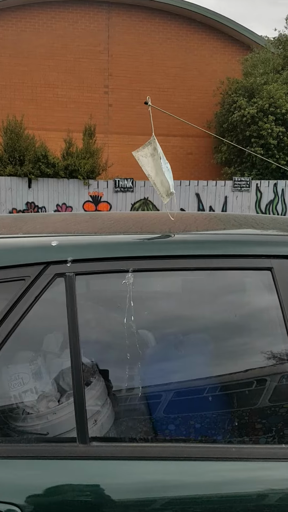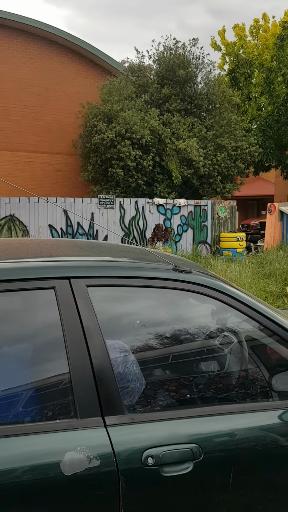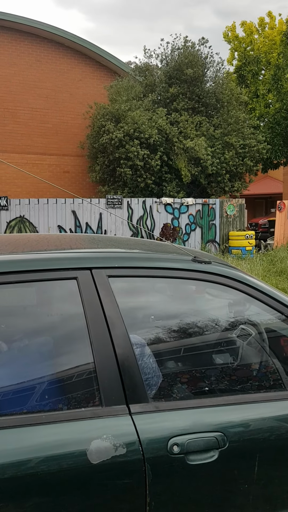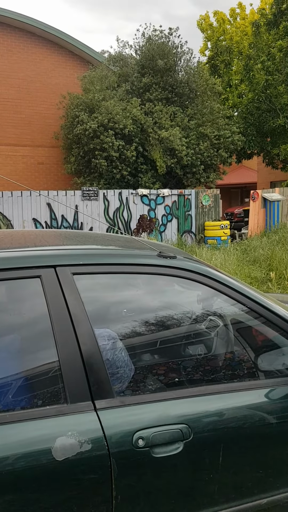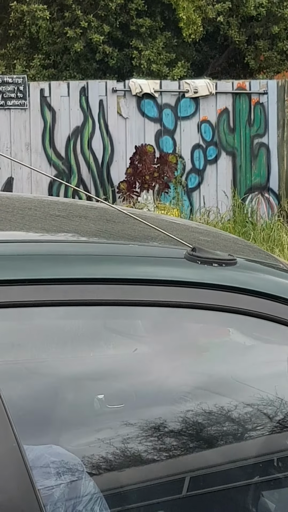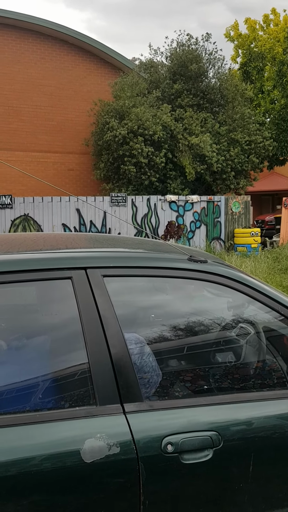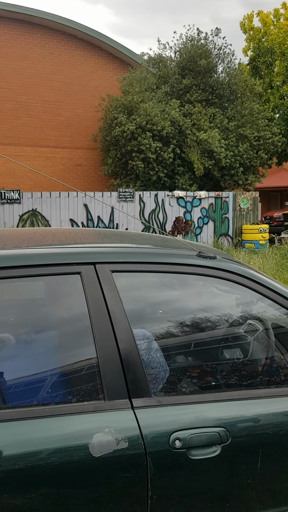Alright. Well, my neighbour, he's put curtains on the other side of the fence. See over there? See that? Is that like a curtain raiser? Remember, I've said that before, I think. I don't know.